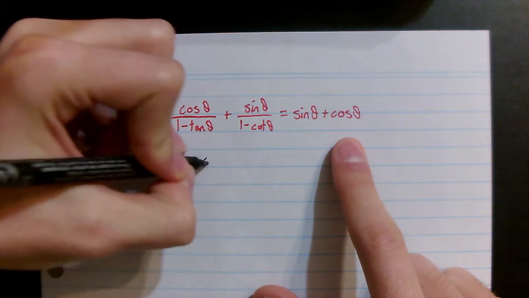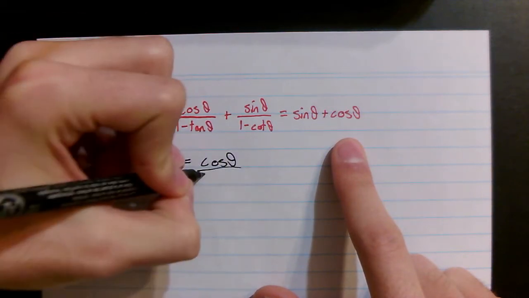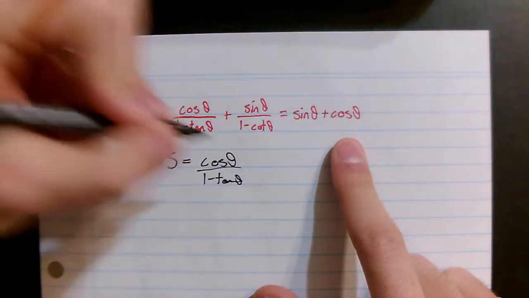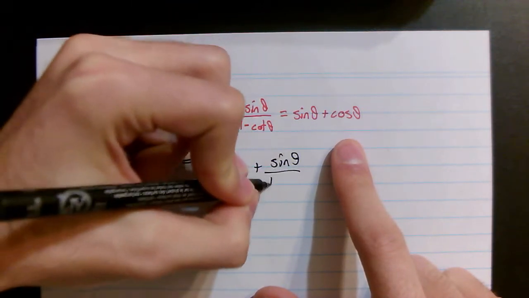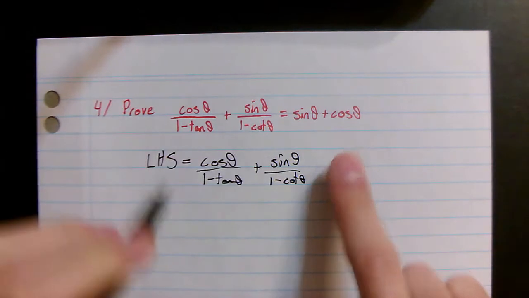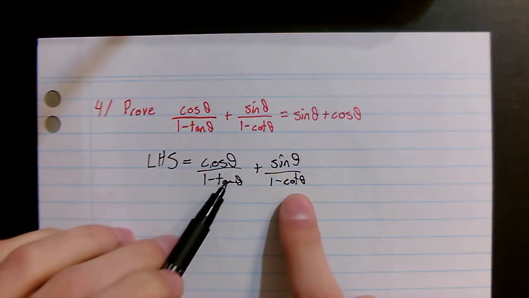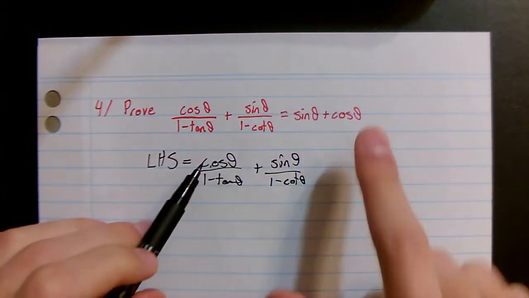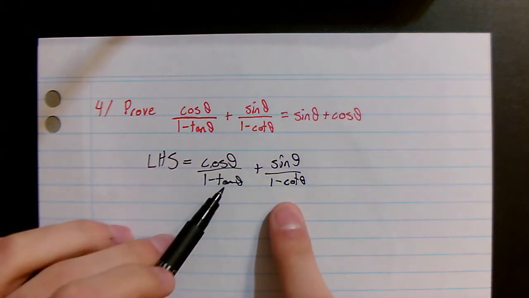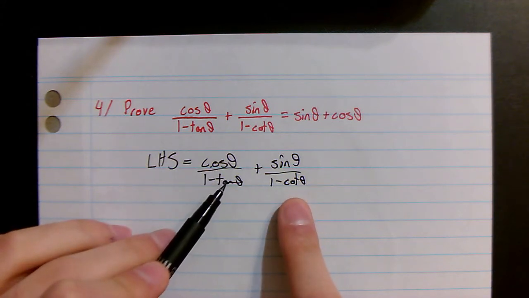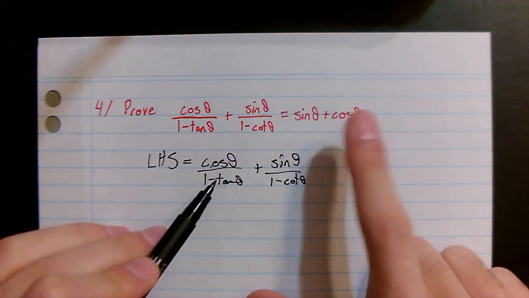Yet again, start with the left hand side, just regurgitate what it is. Tan theta, cos theta over 1 minus tan theta plus sine theta over 1 minus cot theta. I notice I've got coses and sines, and I've got tans and cots. Where do I want to get to? I want to get to sines and coses. So all these tans and cots are quite irrelevant. I want to convert them into sines and coses because eventually that's where I need to go.